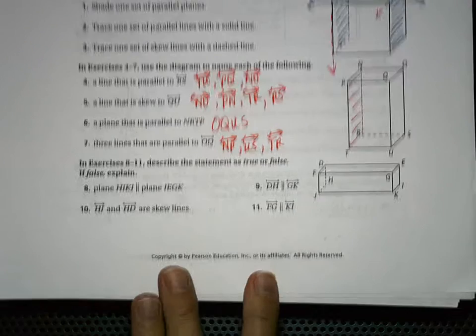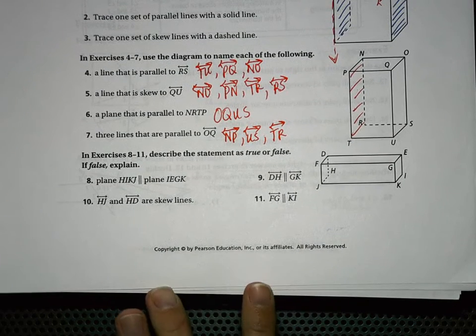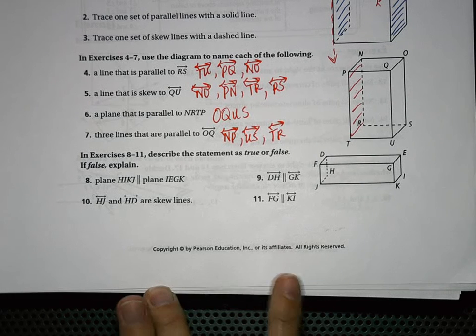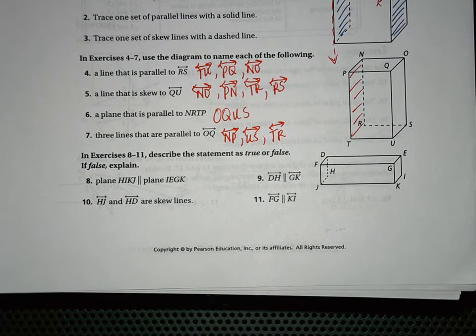Okay, moving on to the next. They want you to state whether it's true or false. If it's false, you need to talk about why it is false. So number 8, in your groups, talk about those and decide if you think it's true or false and why.